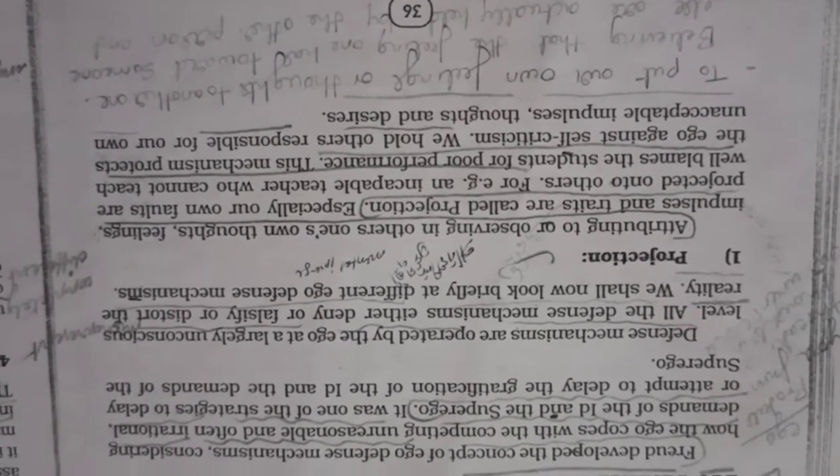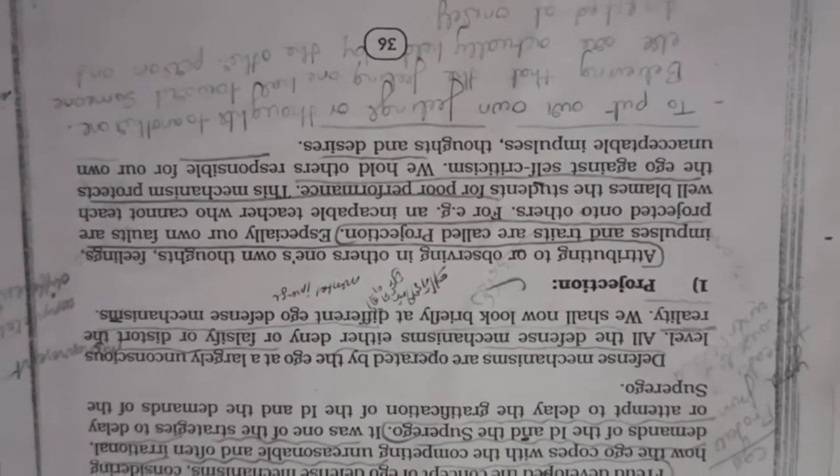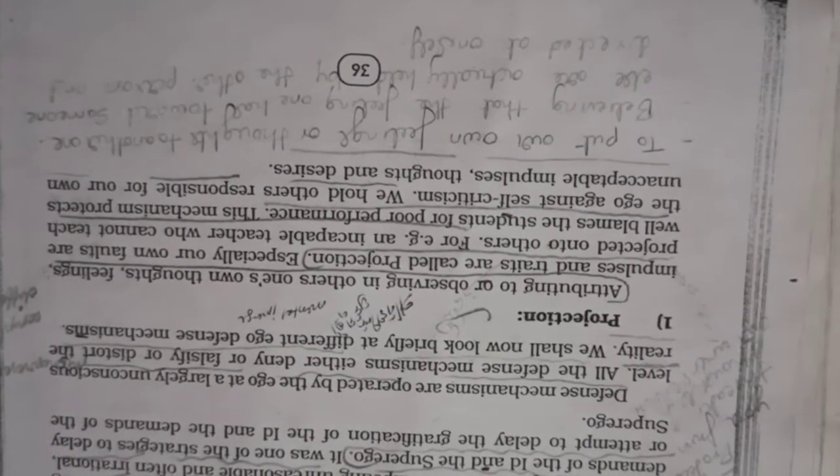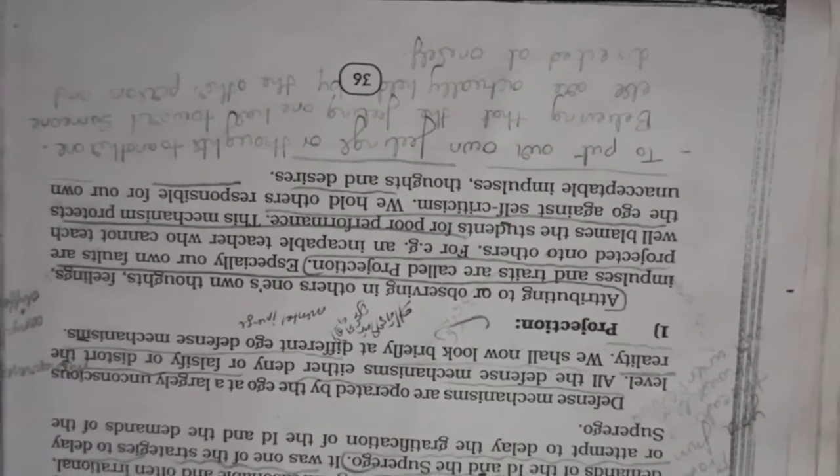So projection is where you are not able to take self-criticism. When you are not able to perform your duty properly, you blame others. For example, in an organization, when the HR is not able to complete the task, he blames the employees.